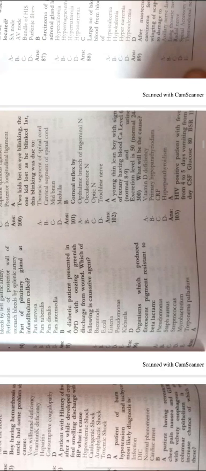What joins one lamina to the upper lamina of the vertebra? That is the ligamentum flavum. Two kids bet on eye blinking. The one kid lost, as he blinked first. The blinking was due to the cervical segment of the spinal cord. The corneal reflex is by the ophthalmic branch of the trigeminal nerve.